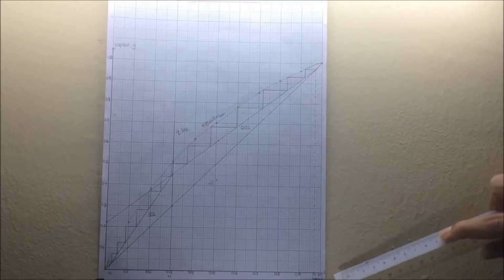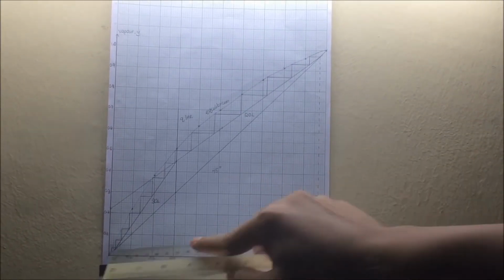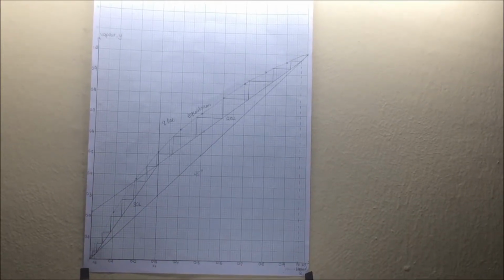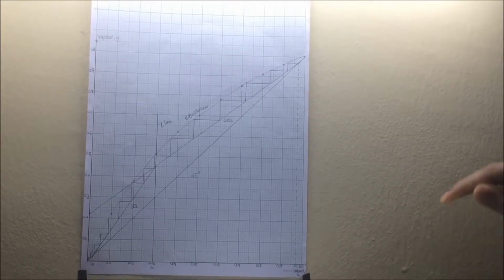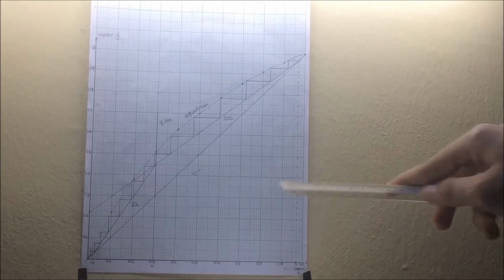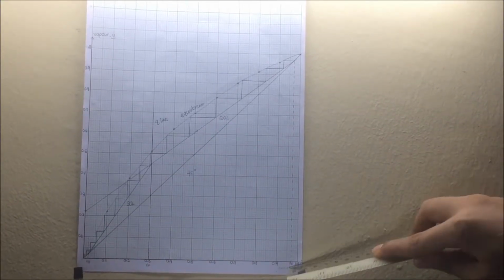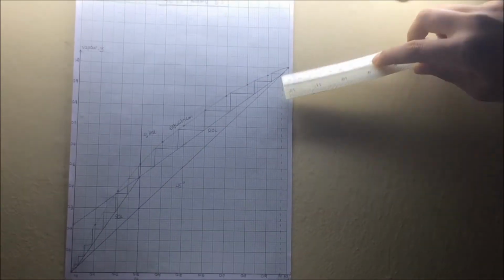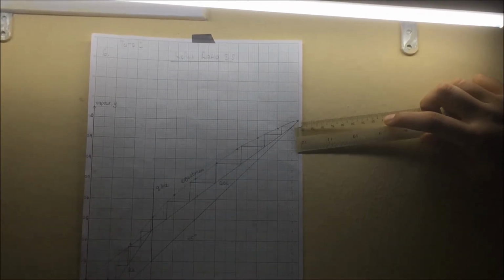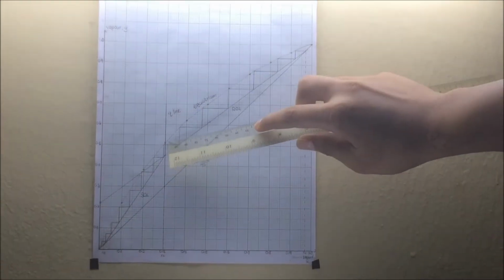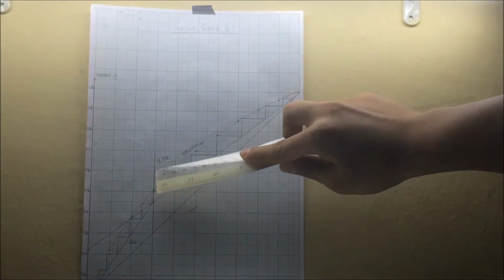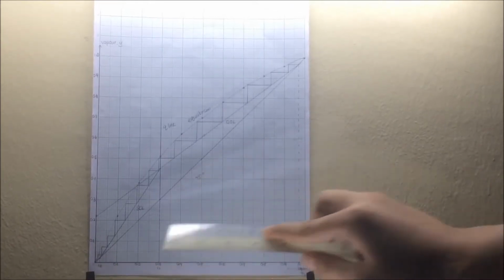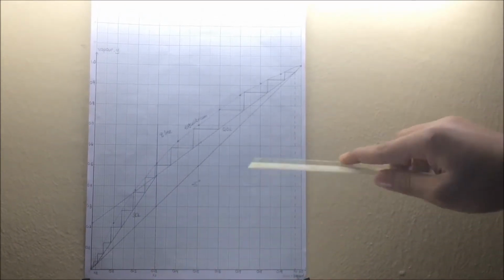Then for the third one, you must find xd, xf, xb. This means xd for distillate, xf for feed, xb for bottom. So you must do the mass balance first, because we want to know how many moles are from the distillate, and how many moles from the feed and bottom. When you get the xd, xf and xb, you draw the line until it intercepts with the 45-degree line. For xf, you draw a straight line through the equilibrium curve, which means the q line is equal to 1, which is the saturated liquid. For xb, same as xd, it intercepts with the 45-degree line.